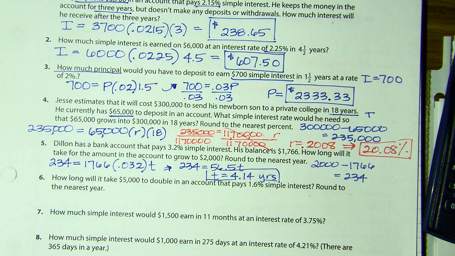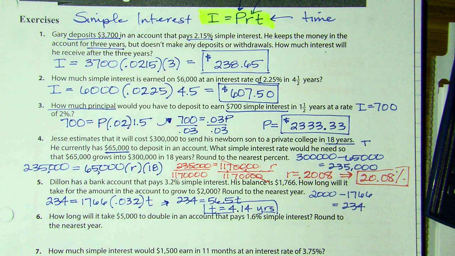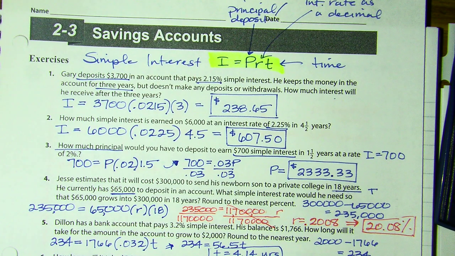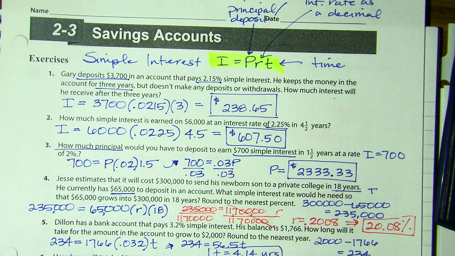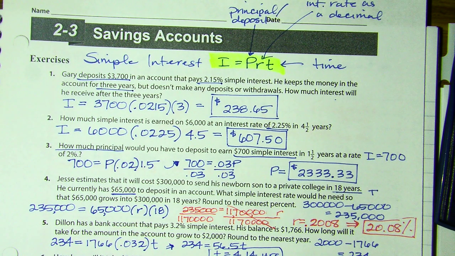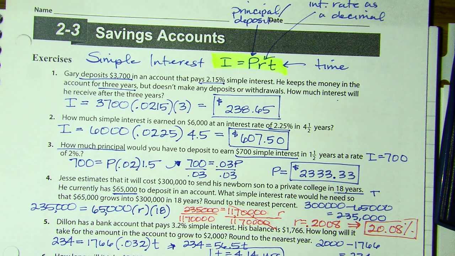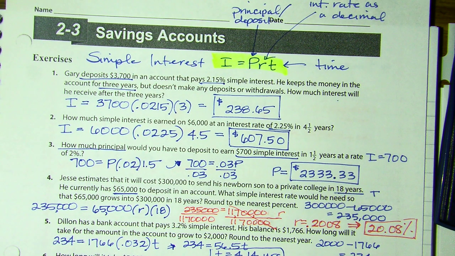All right, how long will it take 5,000 to double in an account that pays 1.6% simple interest? Round to the nearest year. So if I'm wanting the account to double, that means I'm wanting the account to have a total of 10,000, right? Well, 10,000 would only happen if I then added another 5,000. So he's wanting to know how long it will take us to earn $5,000 in interest.